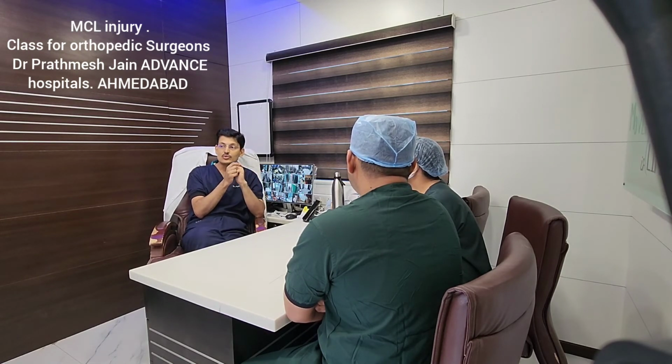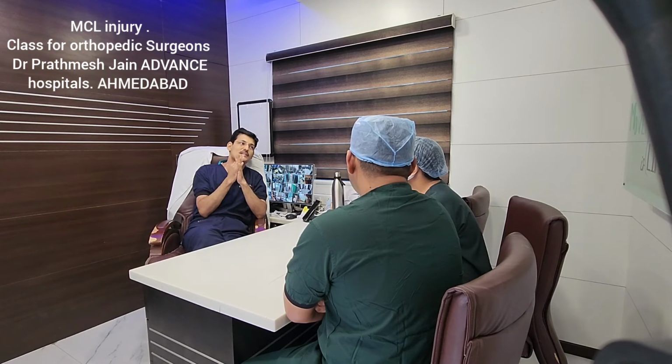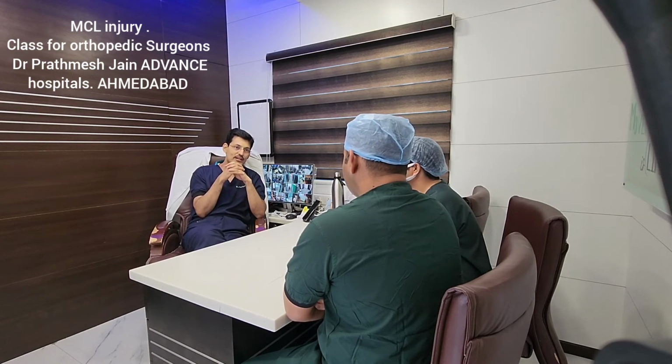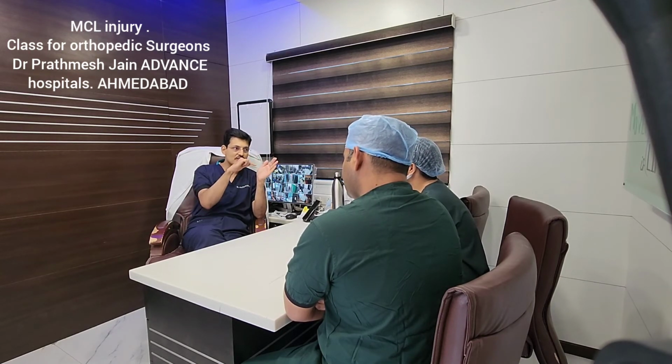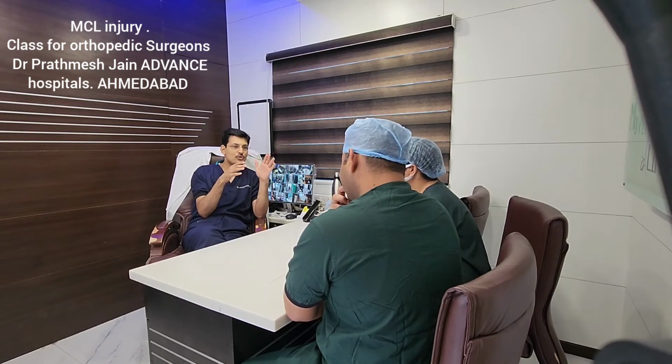And the third thing is, occasionally the MCL is very tight and you are releasing and you are not able to regain the MCL length. Then what is the best technique? What will you do? You are releasing the medial joint, you release the deep MCL, you release the posterior oblique ligament, the posterior part of the capsule, still the medial side is tight. What will you do? What is the best approach in those situations?